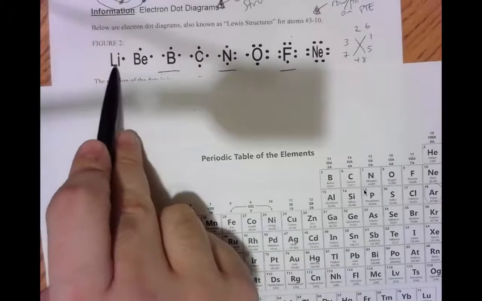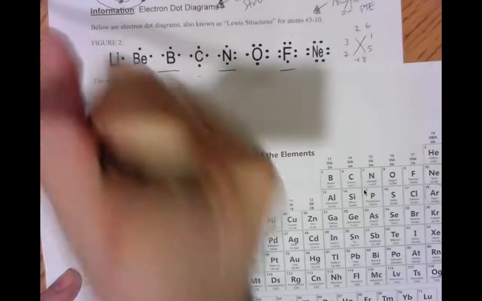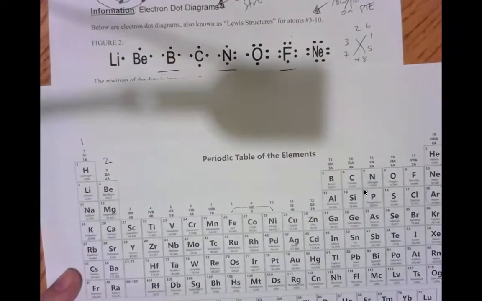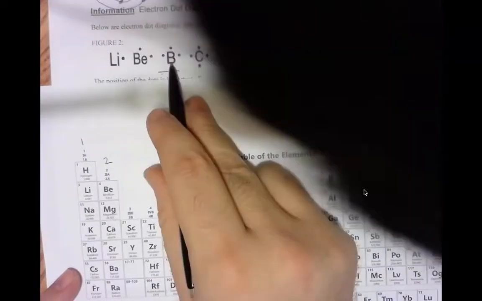We know that lithium has 1 valence electron. Beryllium has 2 valence electrons. Boron is going to have 3 valence electrons.